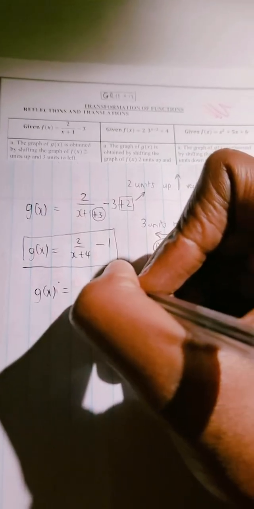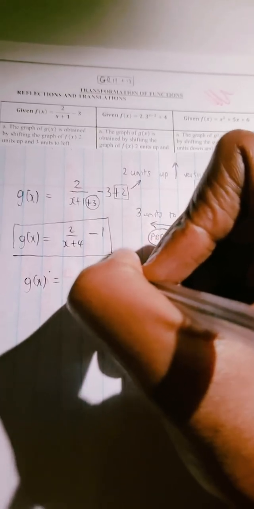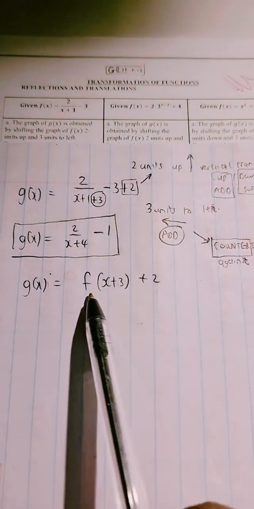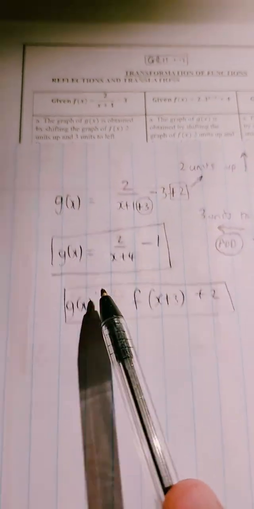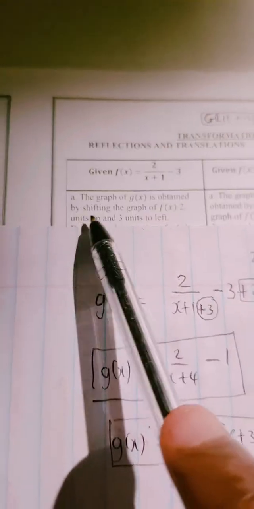If we write it in functional notation form, it means f of x plus 3, plus 2. This is basically the functional notation if we are to explain it. The graph of g of x is obtained by shifting the graph of f of x 2 units up.